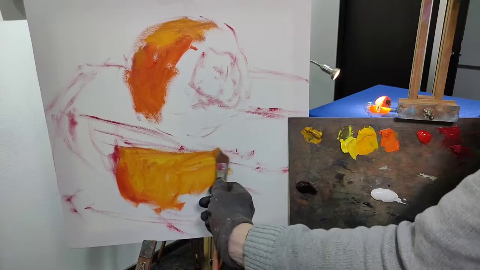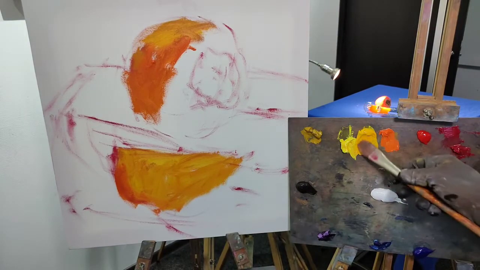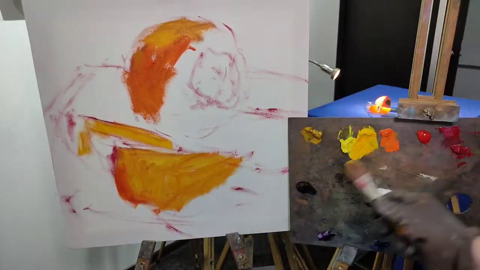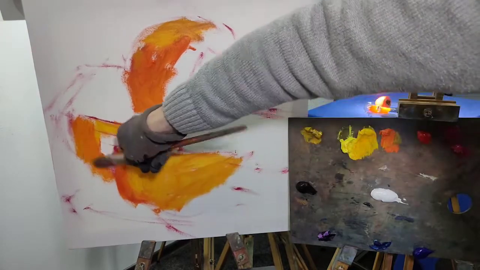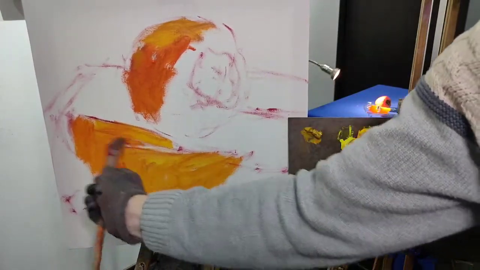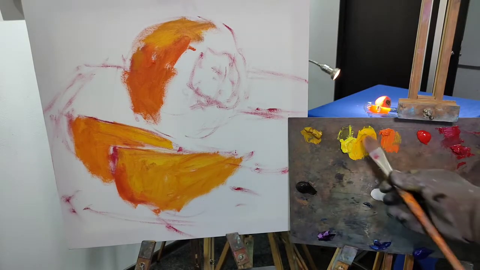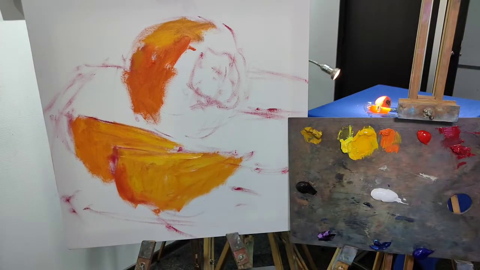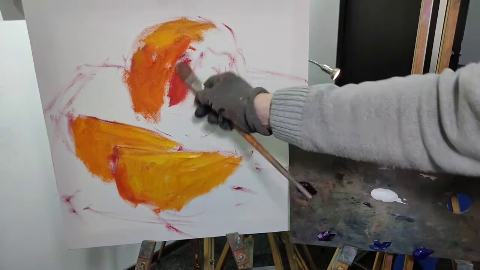Here we are. I just want to get the brightest areas possible here. You see, just don't hesitate, because those pieces of persimmon are also getting dry and they change their shape and their color a bit, so we need to work quite fast.